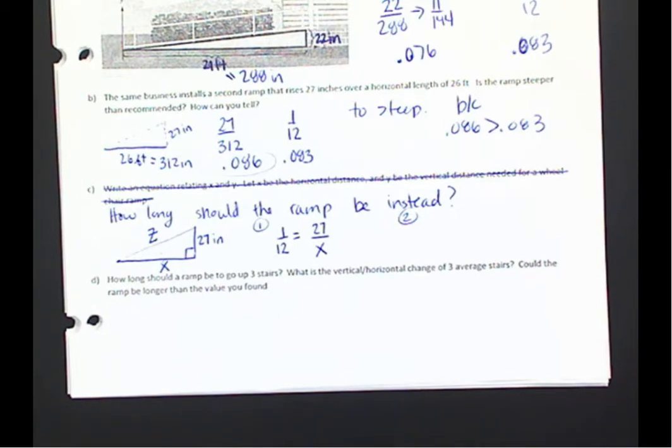Don't make the ramp too short, right? Don't make the ramp too short. It won't meet the guidelines. So if you have to round it so that the question would work. Doesn't matter, as long as you label your answer.